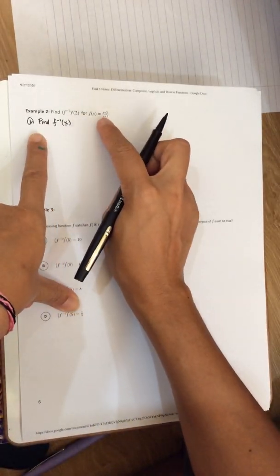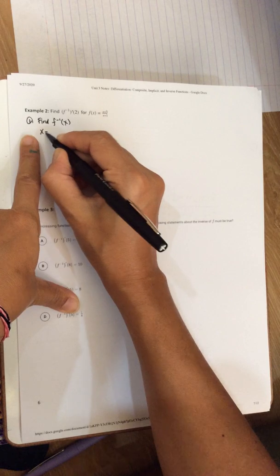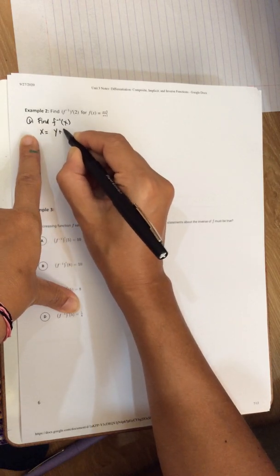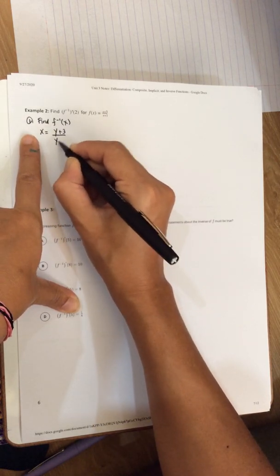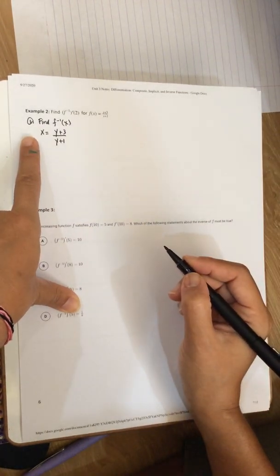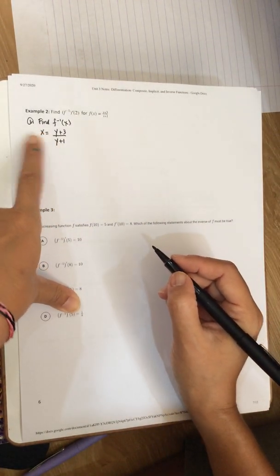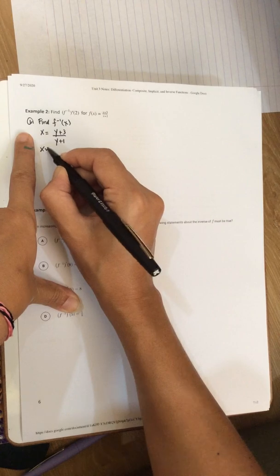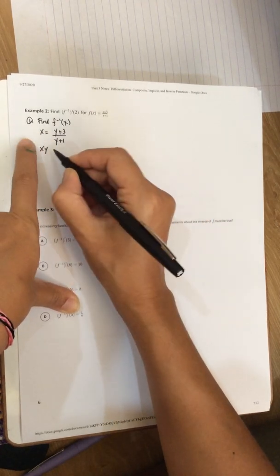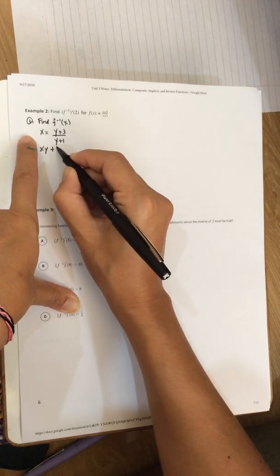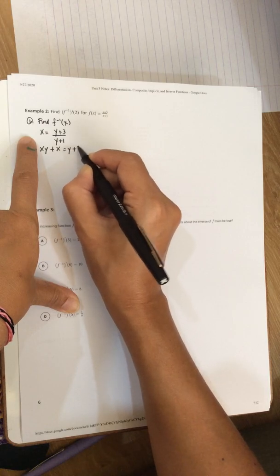All right, so let's switch this. Instead of y equaling that, it's going to be x equals y plus 3 over y plus 1. Now we have to solve for y. So I'm going to cross multiply. So then I would end up with xy plus x equals y plus 3.